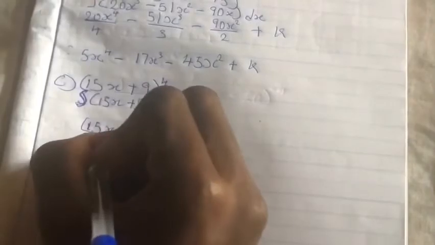Pardon my writing. Therefore, to integrate this, it will be (15x plus 9) in bracket, 4 plus 1, over 15 in bracket.